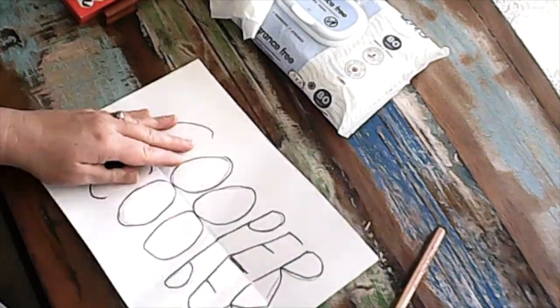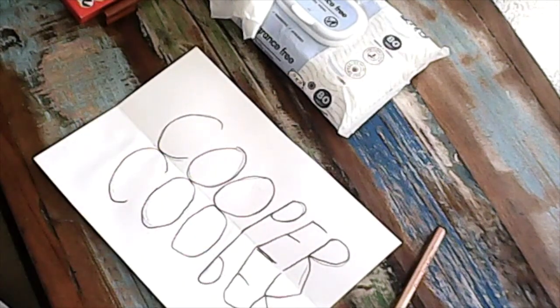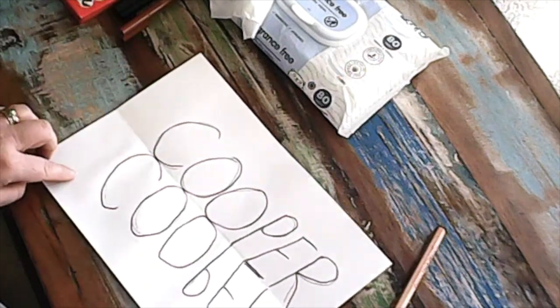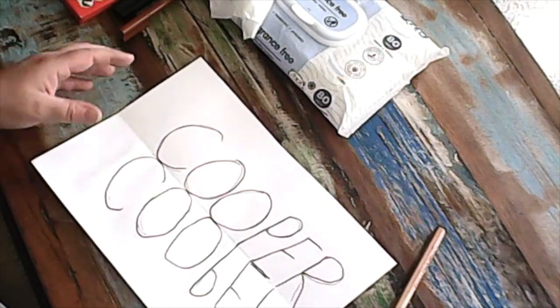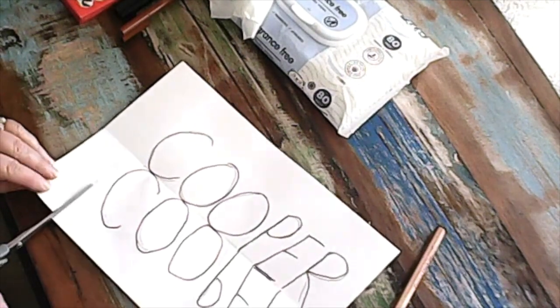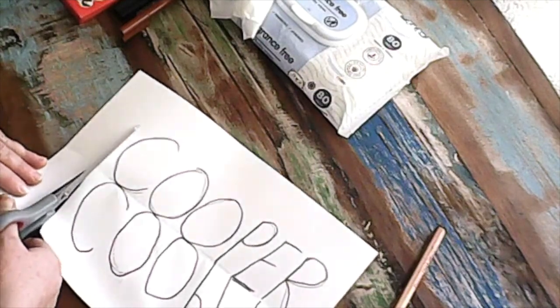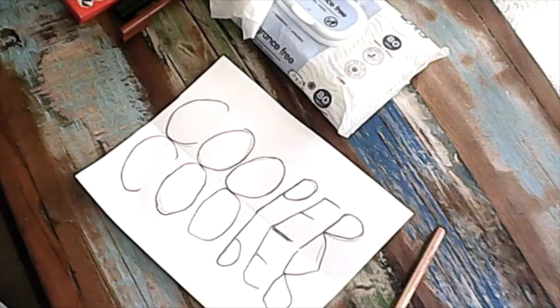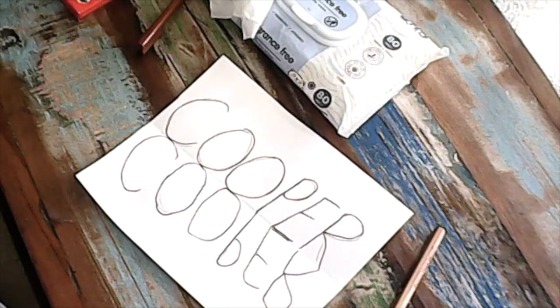And there I've got the mirror image of Cooper's name. Now if you don't get it completely central, you can always trim your paper up if you want to, so that it's really central. Now, how are we going to make the letters stand out? Some people are good at doing bubble writing, some people are not. It's up to you what you want to do.